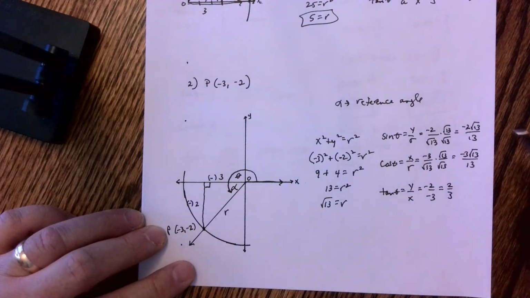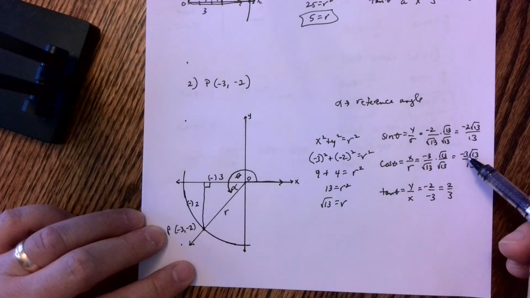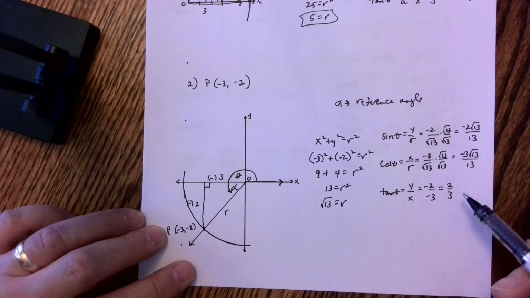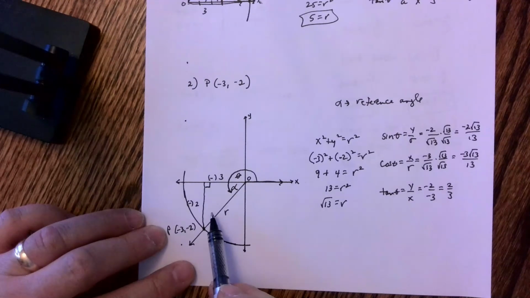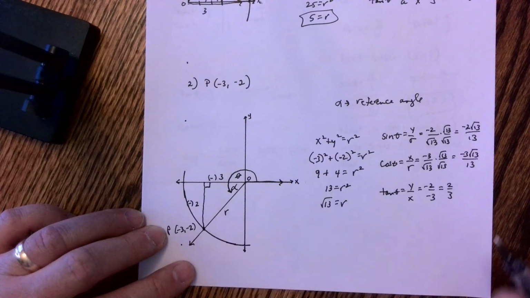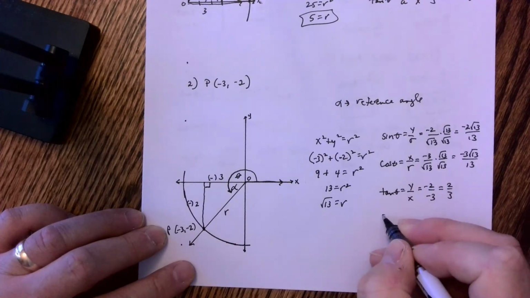Now notice, my sine and my cosine are both negative, but my tangent's positive. That's interesting. So in the third quadrant, my tangent is positive, but sine and cosine are both negative. That's going to become important in just a minute. But let's finish up our problems. We've got cosecant.